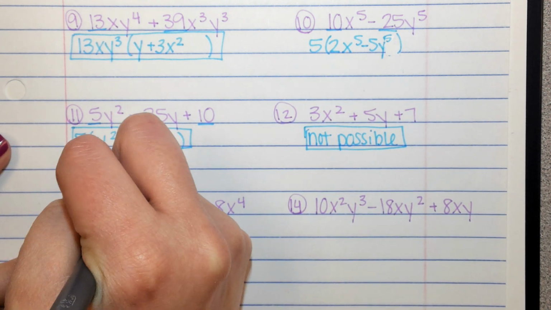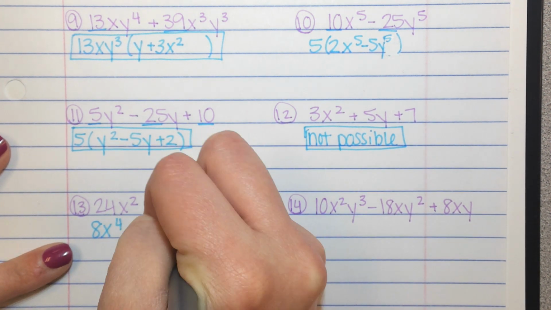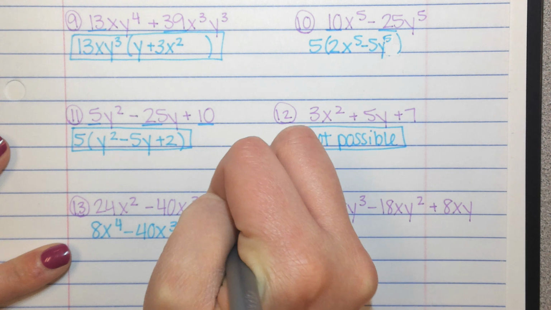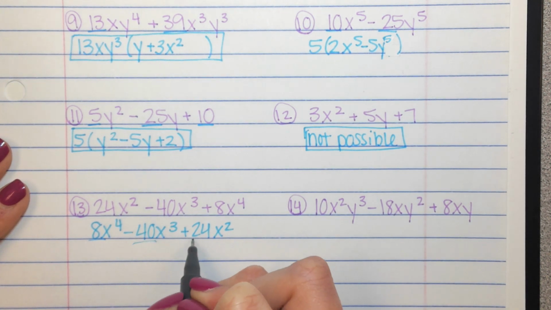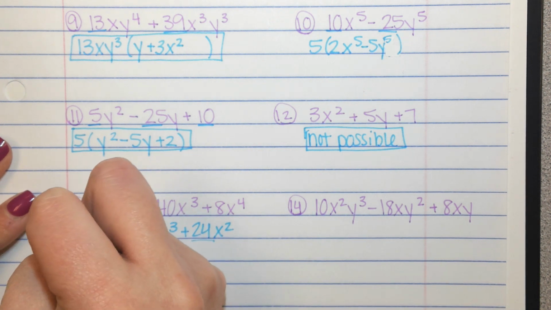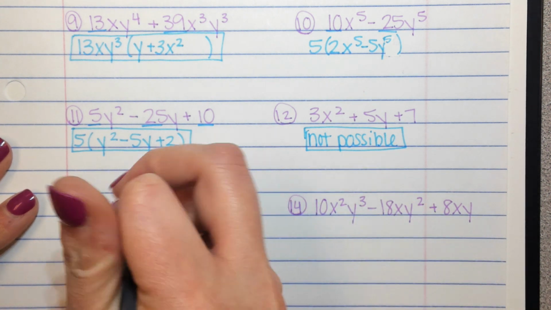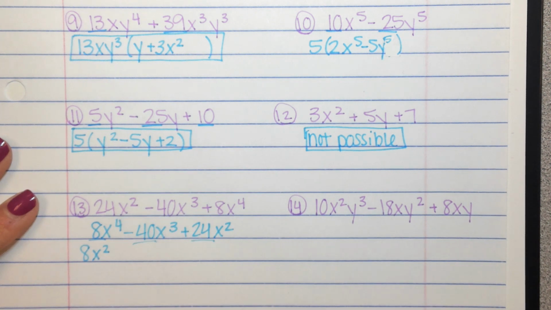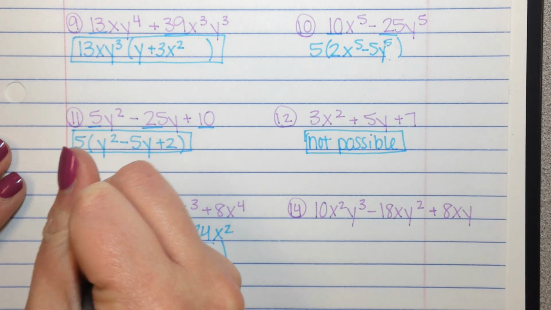So 8x to the 4th minus 40x cubed plus 24x squared. Now, what number goes into 8, 40, and 24? 8. And we have 4 x's, 3, and 2. So what's the smallest? 2. All right, let's divide and get our leftovers. 8 divided by 8 is 1.